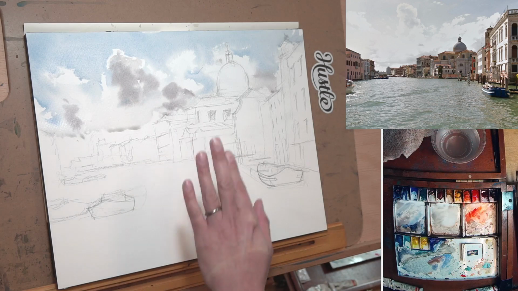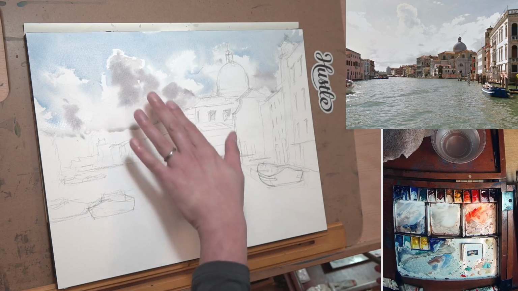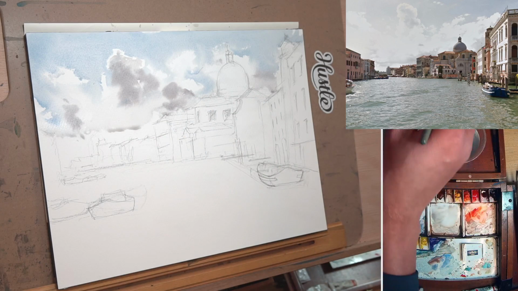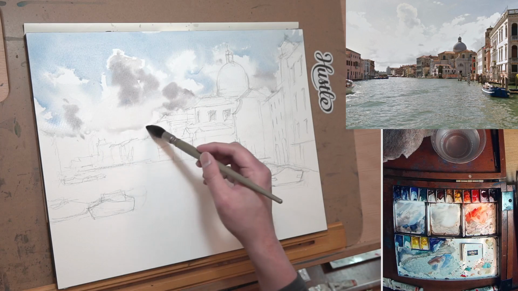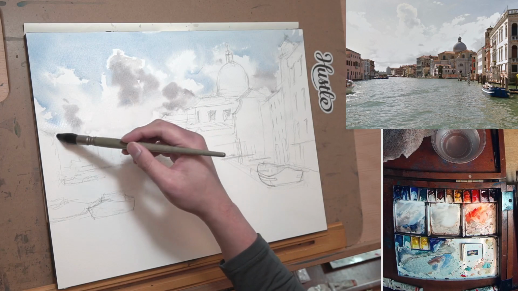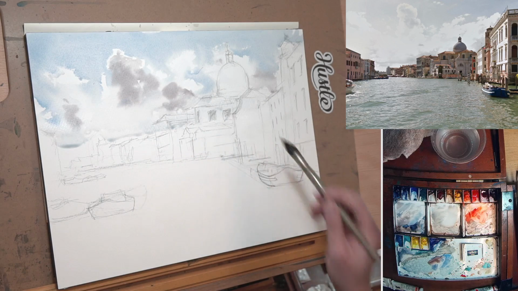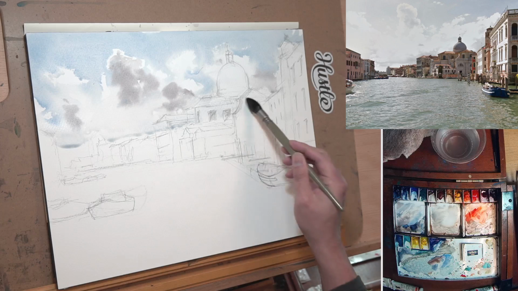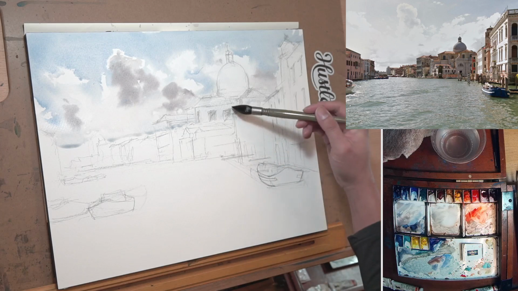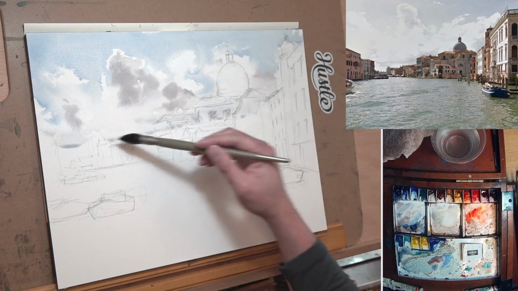Okay, so I'm gonna leave it. It's probably gonna be lightened up a little bit, which is great. I actually don't want it to be too dark. Okay, so the rest of it just clean water and soften it, and we'll be fine.